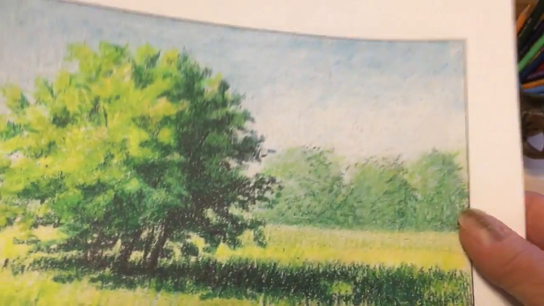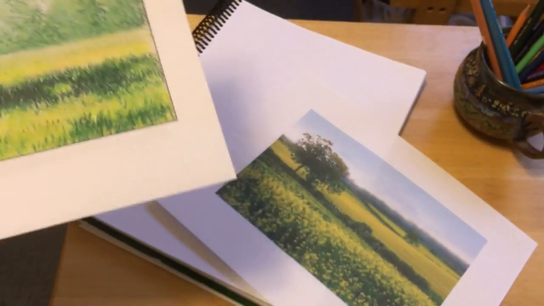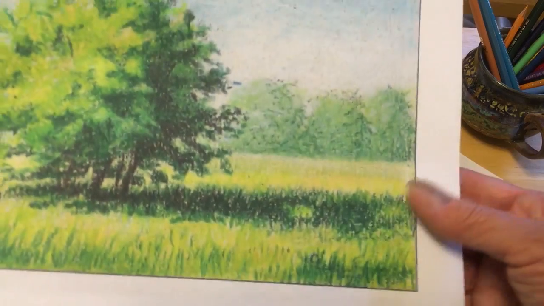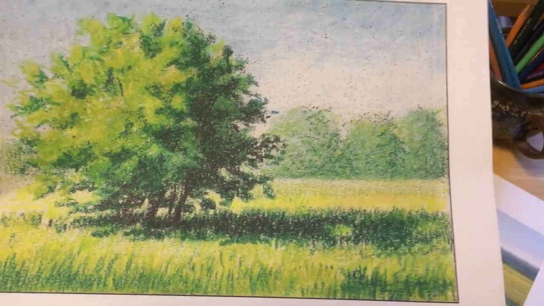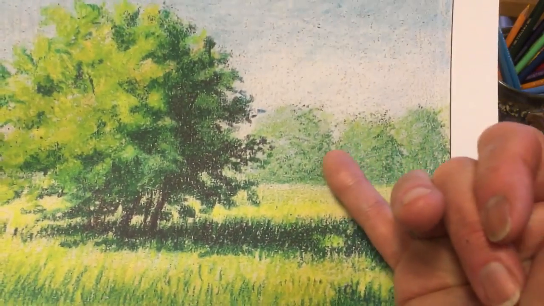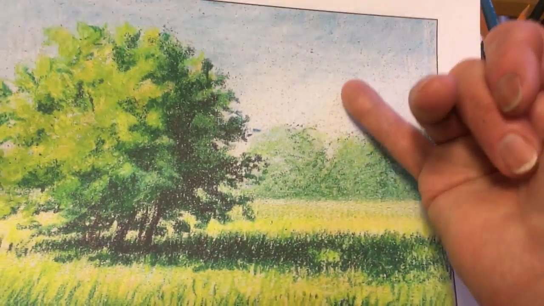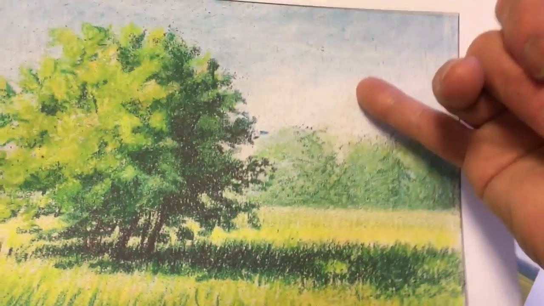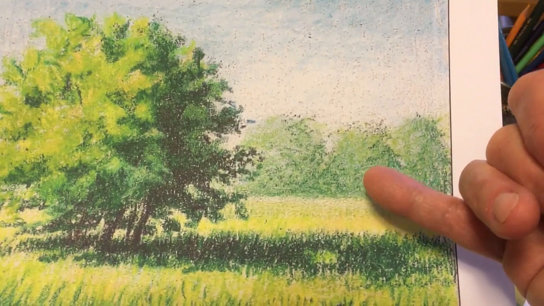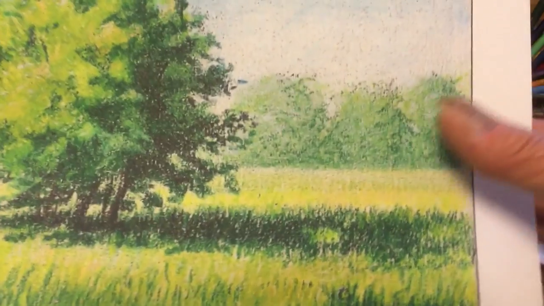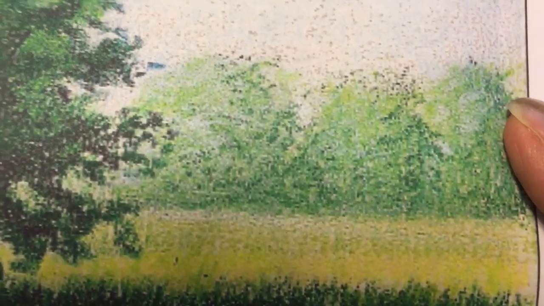So again, in colored pencil, this is very similar actually to this photograph. You can see how soft and how light and how close in tone. Now tone is darkness and lightness. The trees are close in tone to the sky, and there's very little detail in the leaves there.